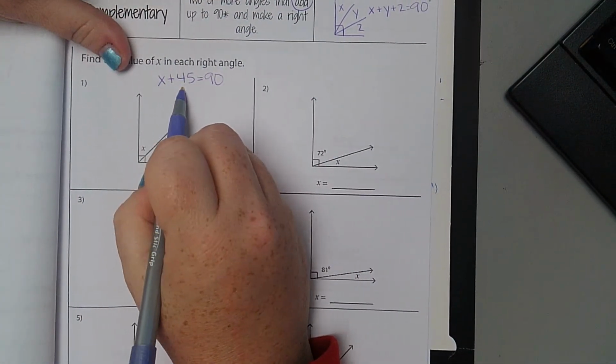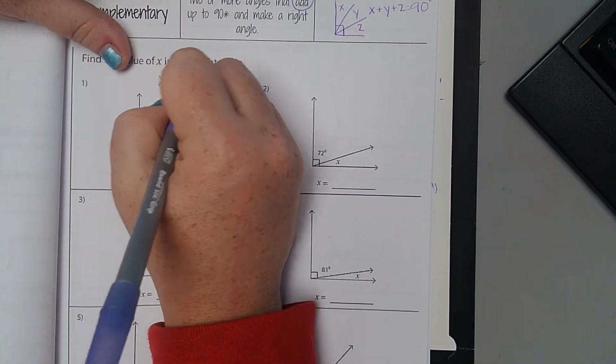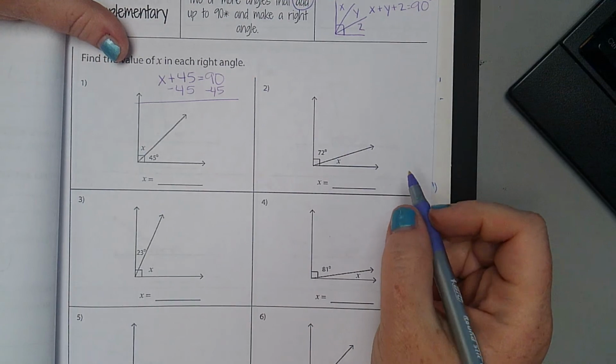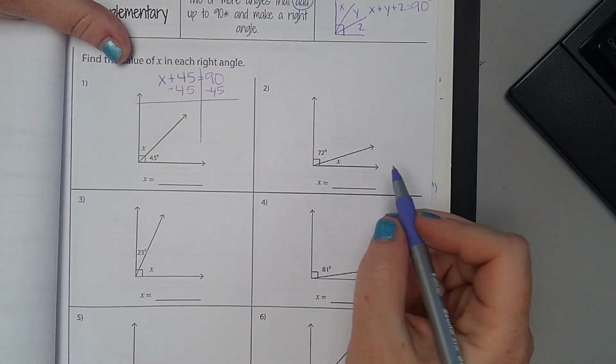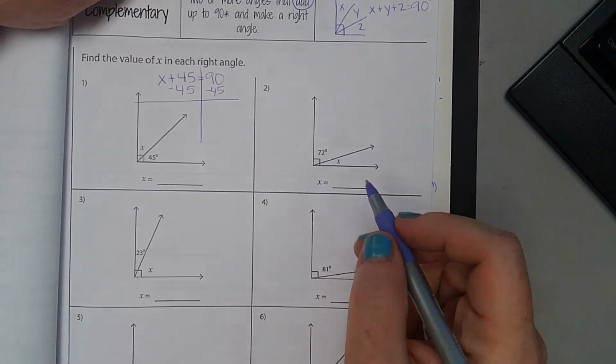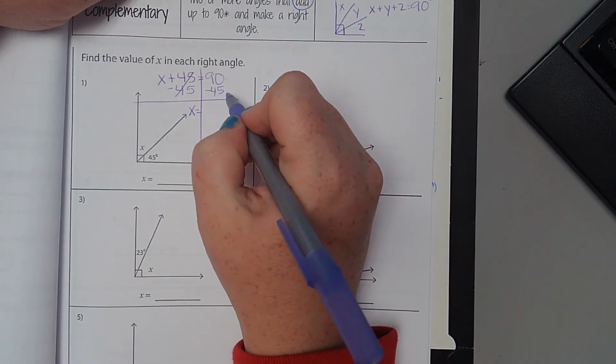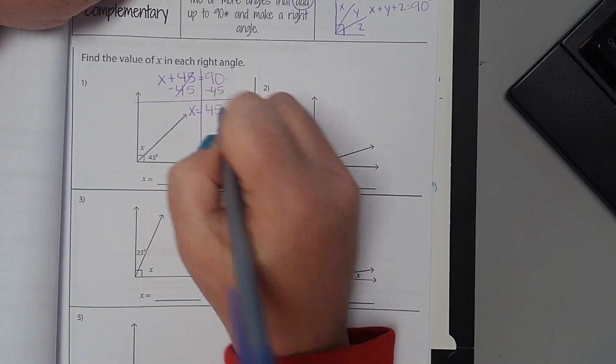The opposite of adding 45 would be to take 45 away. These are solving equations. This is what we're going to be doing constantly. 45 minus 45 is 0, leaving us with x equals, and 90 minus 45 is 45.